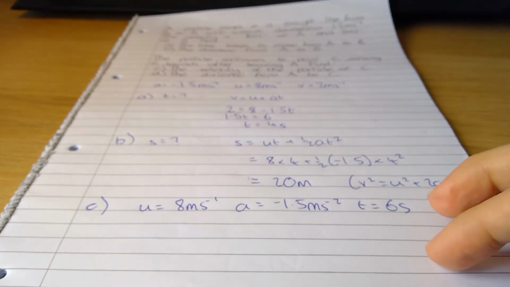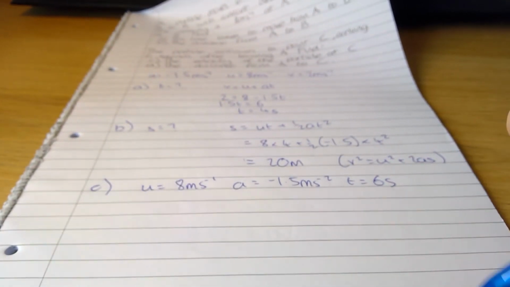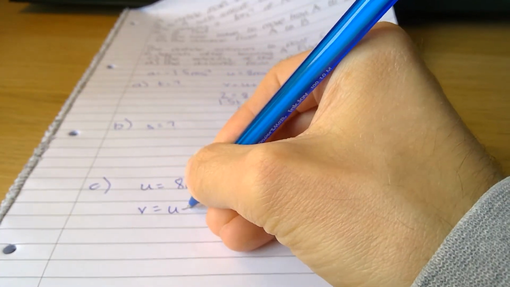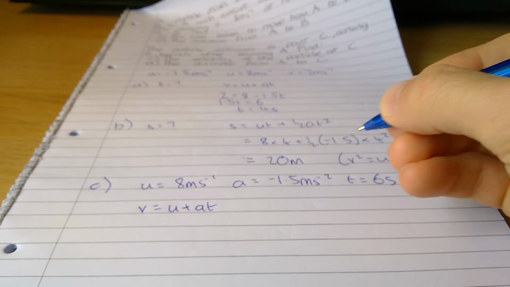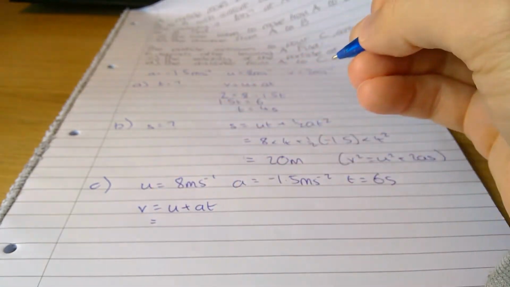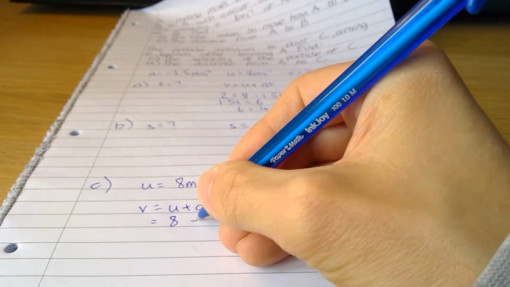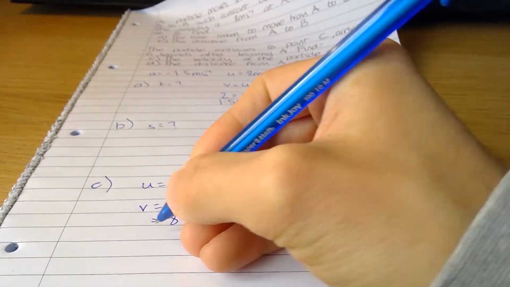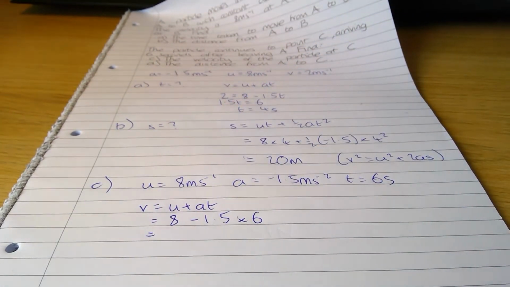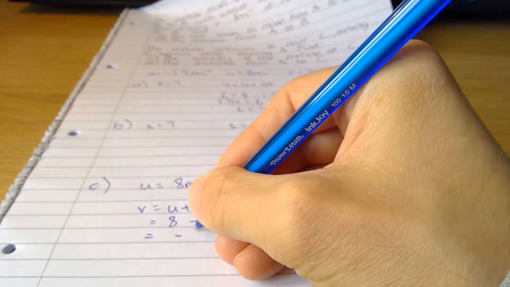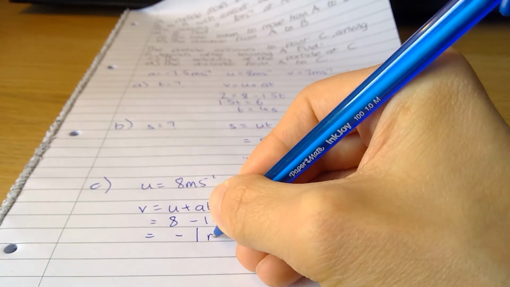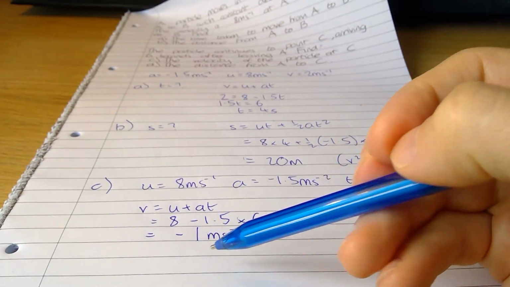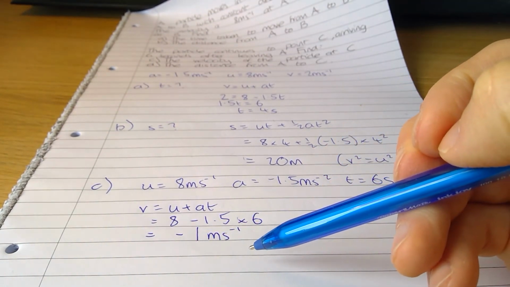So the velocity of the particle at C, we want an equation that connects these three things. That is v equals u plus at. So we can just substitute into that. So we're going to 8 take 1.5 times 6, and that is going to come to minus 1 meters per second. So the minus is important. The minus means that it's actually starting to head back to where it came from.